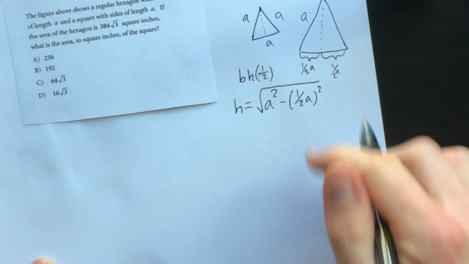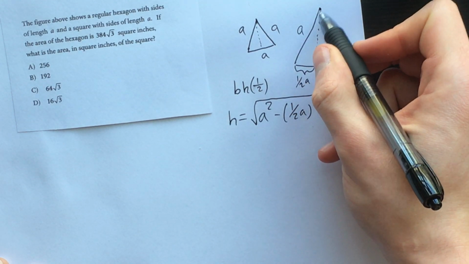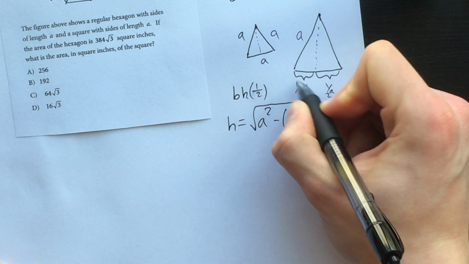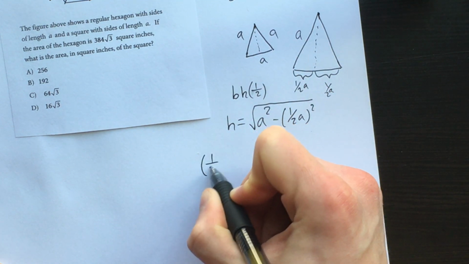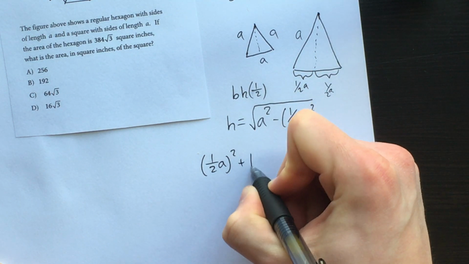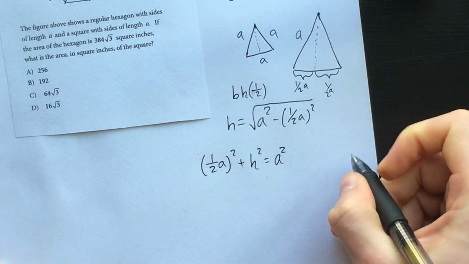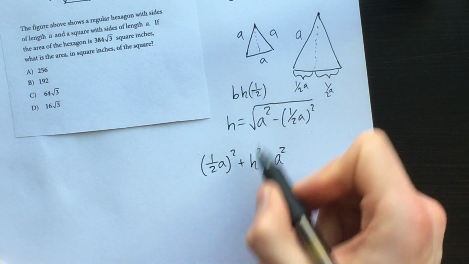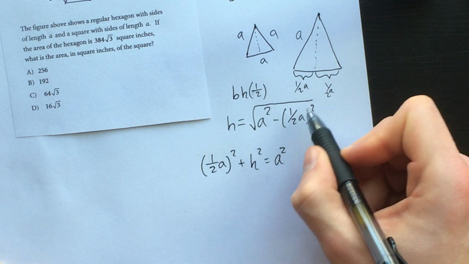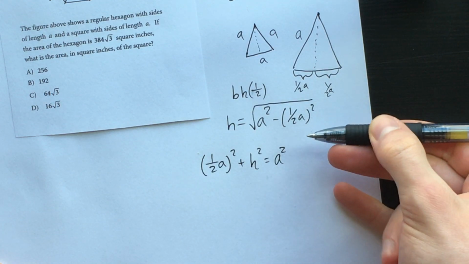Let me explain that a little bit. The Pythagorean theorem is A squared plus B squared equals C squared, where C is the hypotenuse. So in this case, one side squared is (1/2 A) squared, plus the height squared, which I'll call H squared, is equal to the hypotenuse squared, which is A squared. If you rearrange this to solve for H, subtracting (1/2 A) squared and then taking the square root of both sides, this is what you get. So this is our height.